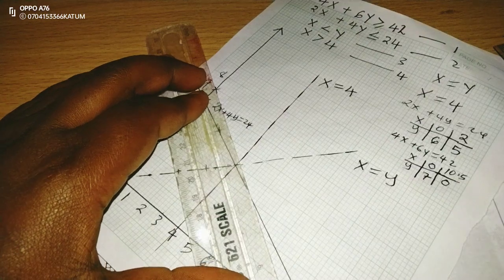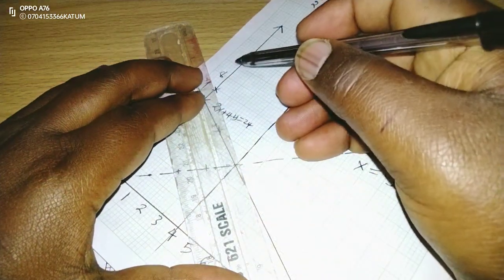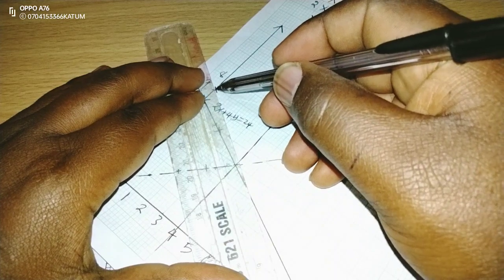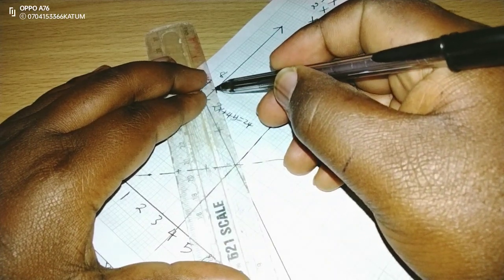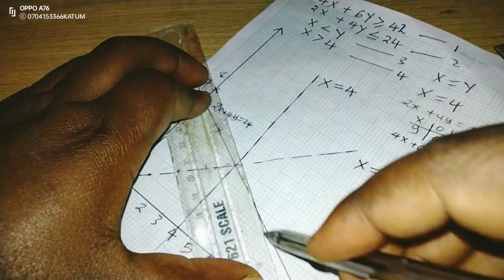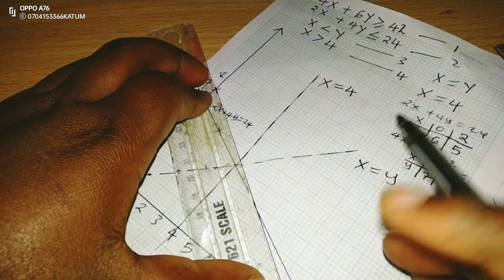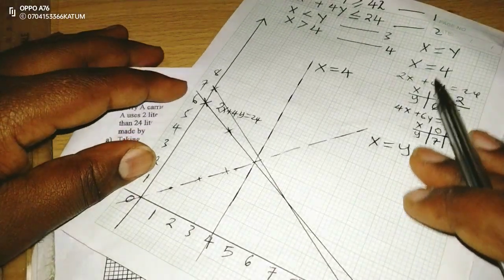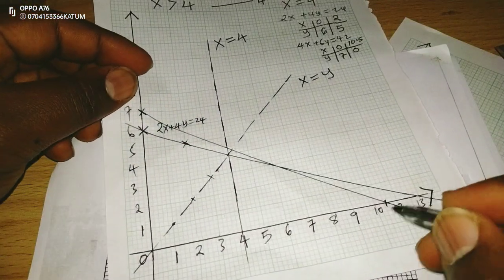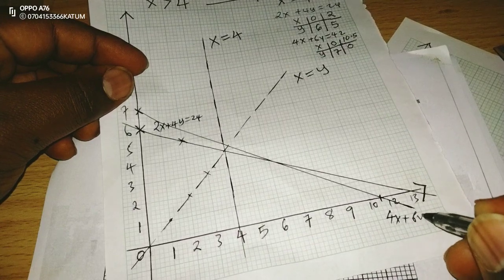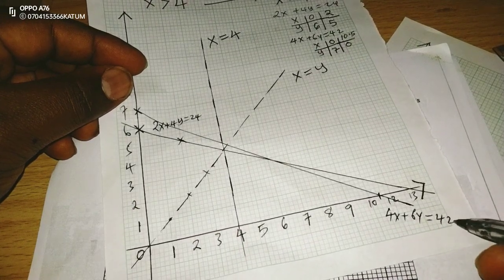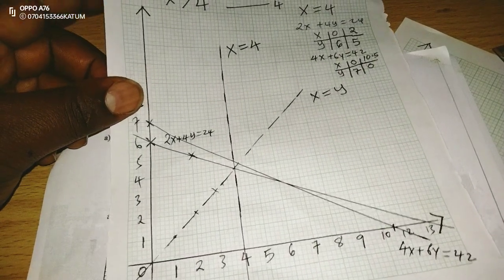So 10.5 is here, and this one is (0, 7). So that is the other borderline. This is line 4x plus 6y equals to 42. So we have the borderline ready there.